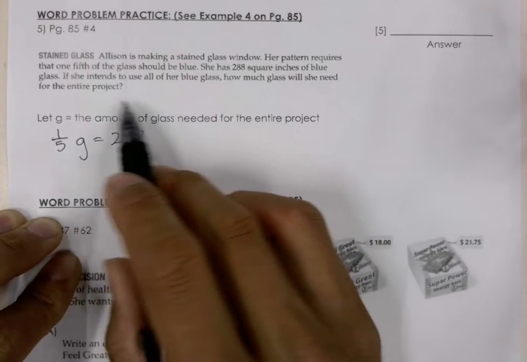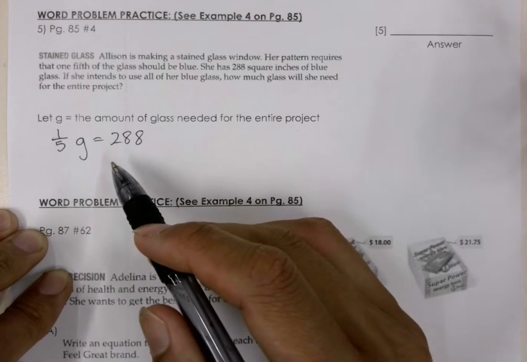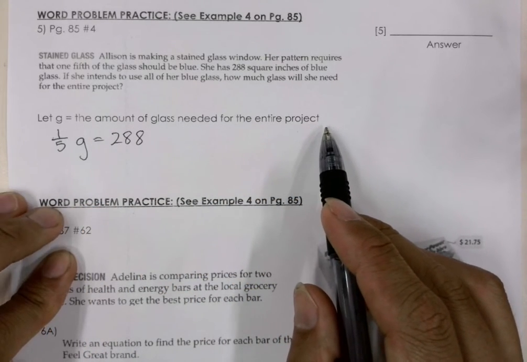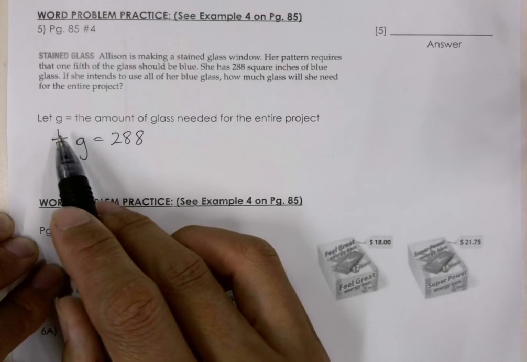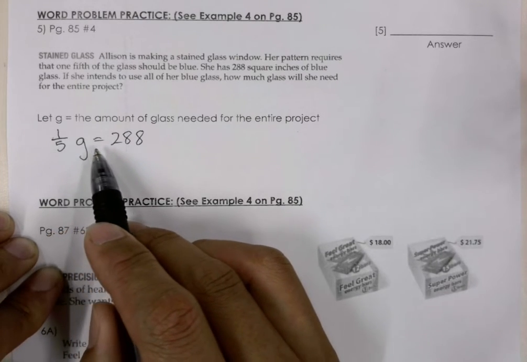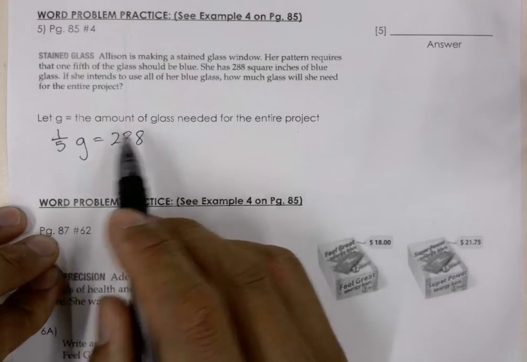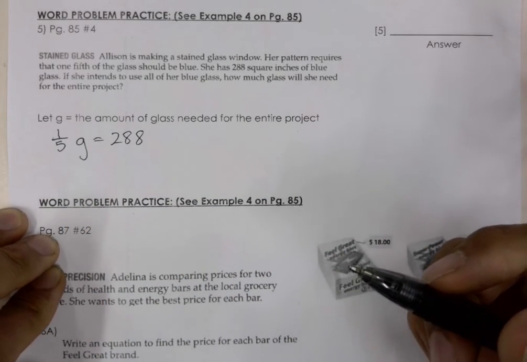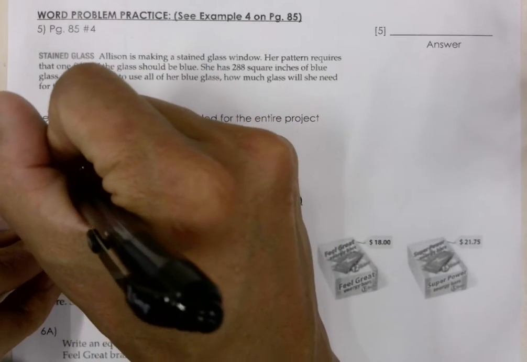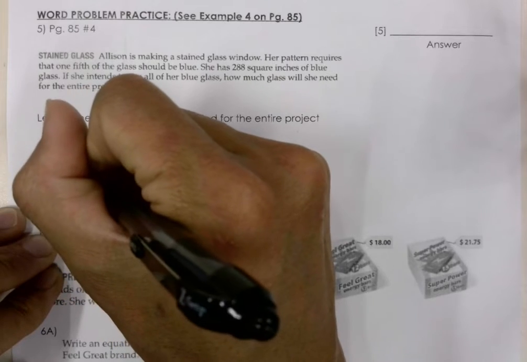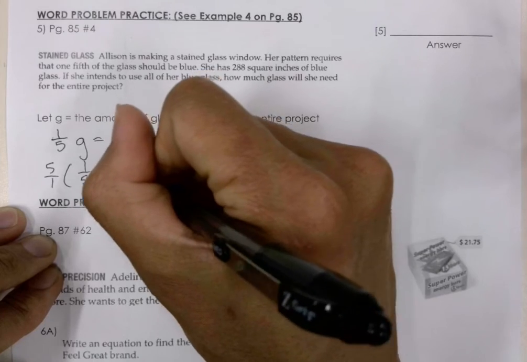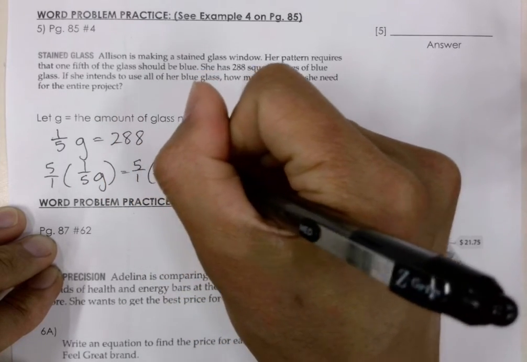So now that we have our equation, we can solve for G, and that will give us the amount of glass she needs for the entire project. We see here we have 1/5 times G. So to isolate G, we can multiply both sides of the equal sign by the reciprocal of 1/5. So we are left with 5/1 times 1/5 G is equal to 5/1 times 288.